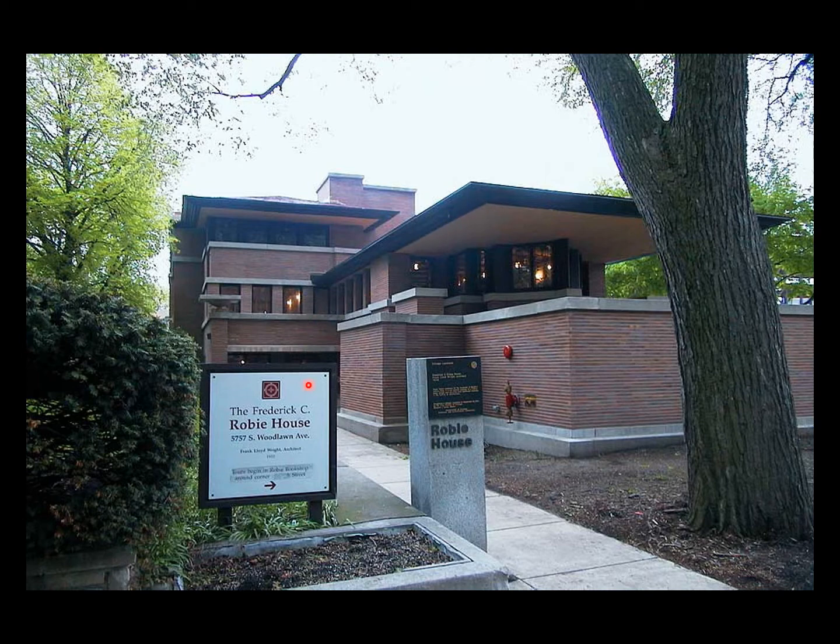Now that tells you that even though Wright is building out of materials that look really traditional, he's actually a very modern architect. He can only build that way because he's using steel reinforced concrete.